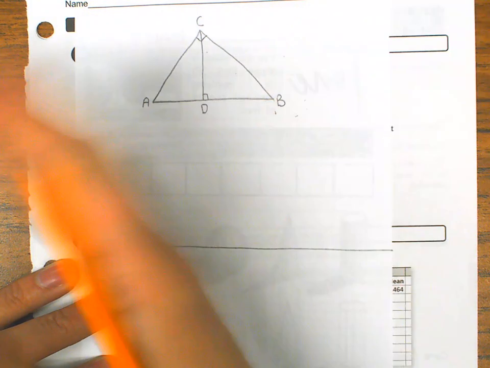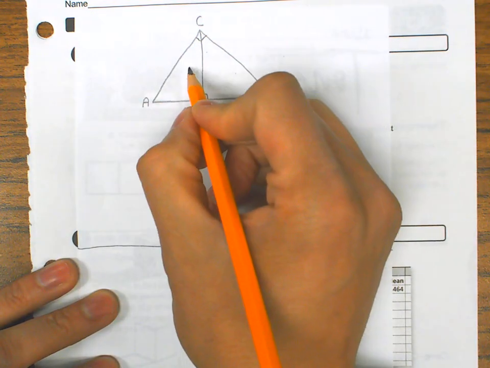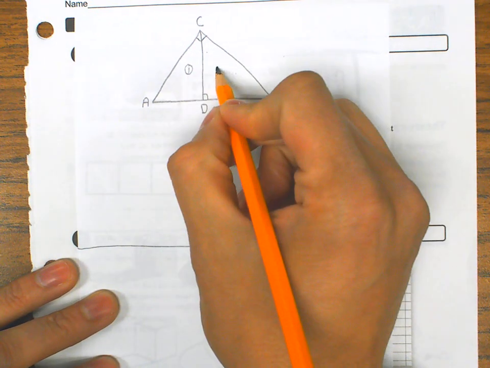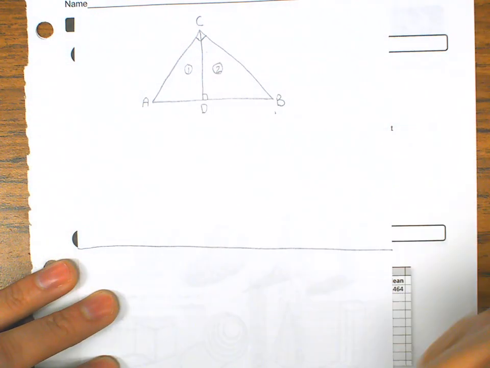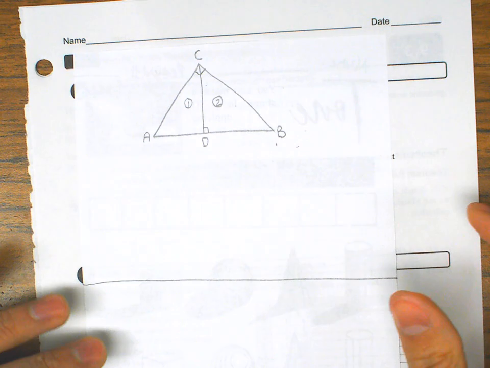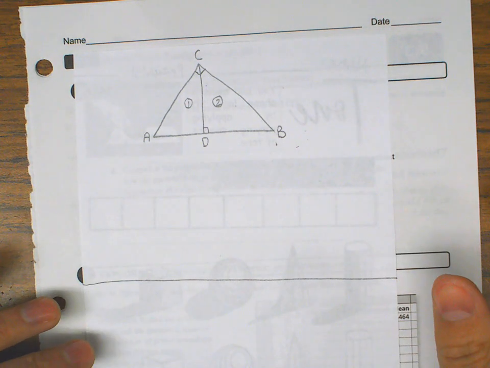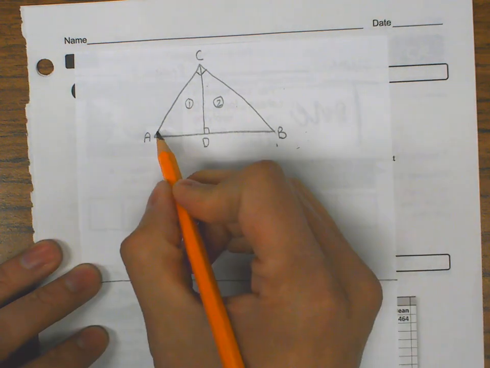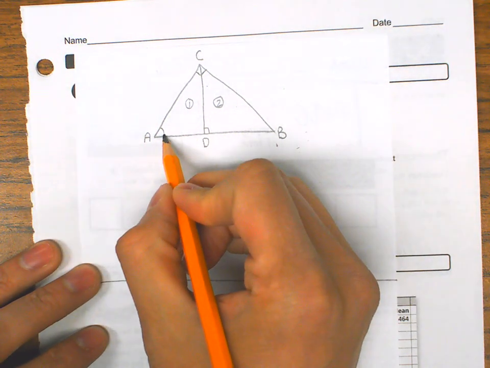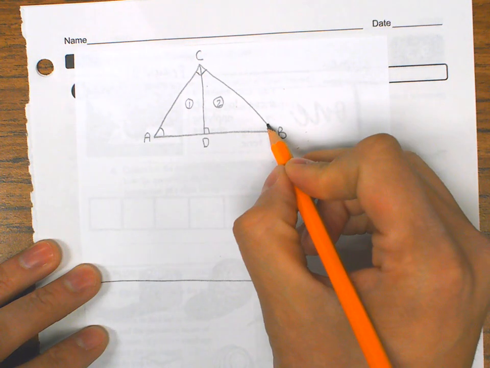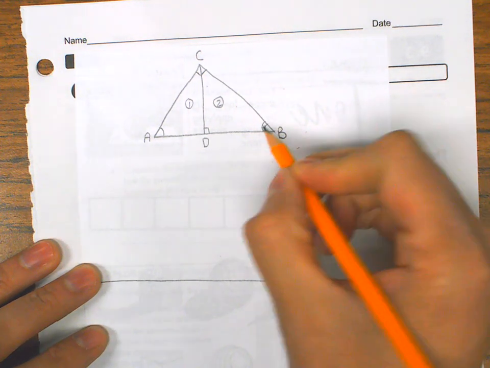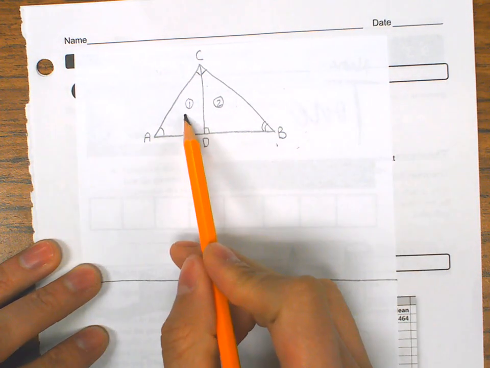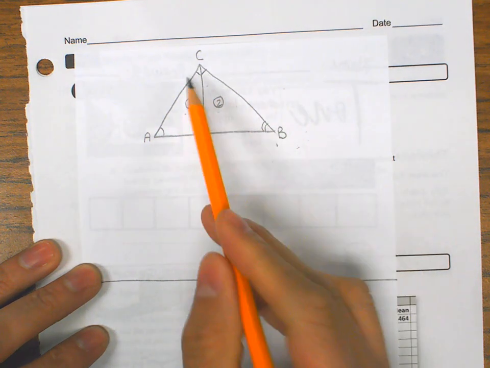Now, we have created 2 sets of triangles. Triangle 1, triangle 2, and of course we have the original triangle. Hopefully the lighting is working. All right, so let me look at one thing. I'm going to mark this angle right here with only 1 mark, and this one here with 2 marks. Now, we see that we have 1, 2, 3 triangles.